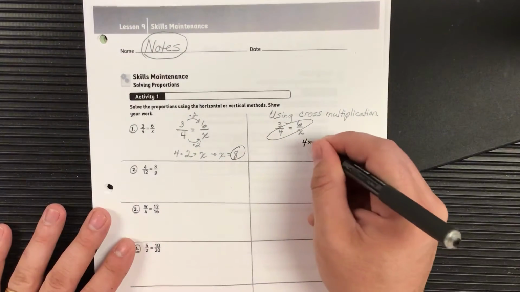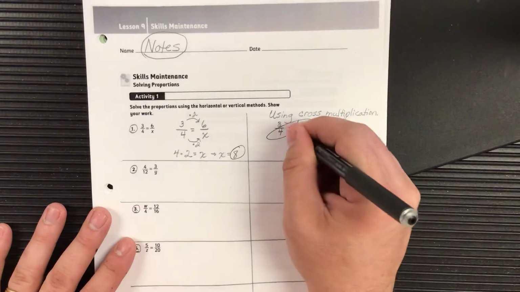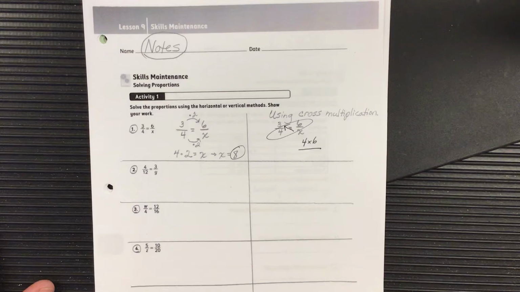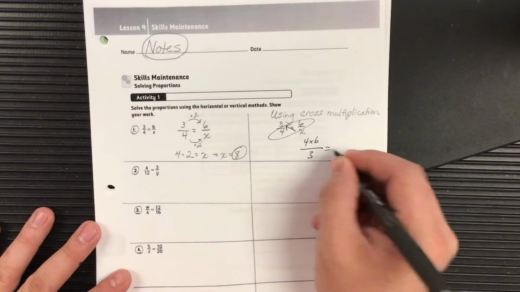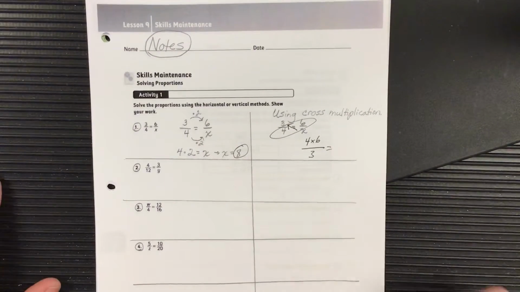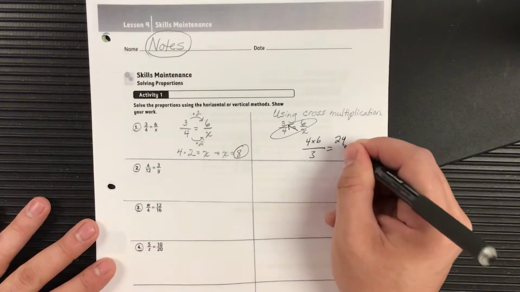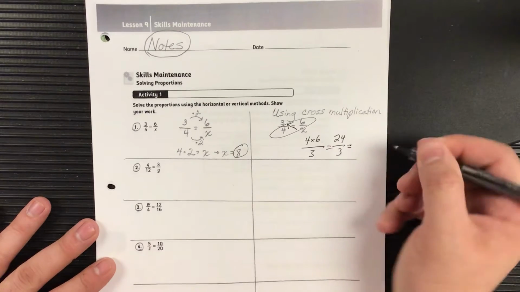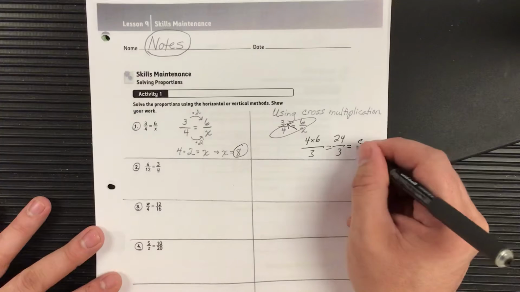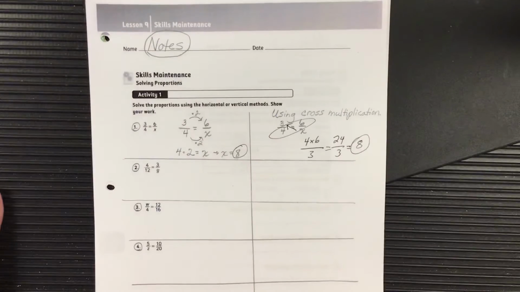So we're going to take 4 times 6, and then you divide by whatever is across from the x, or whatever variable they use. In this case, 3. So 4 times 6 divided by 3. 24 divided by 3 is 8. Dante was right.